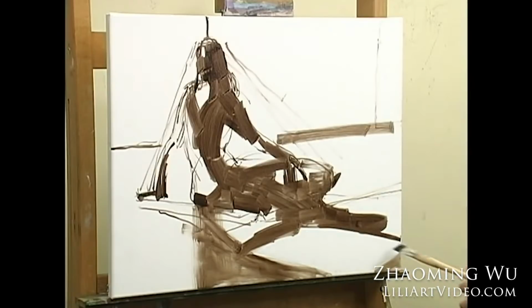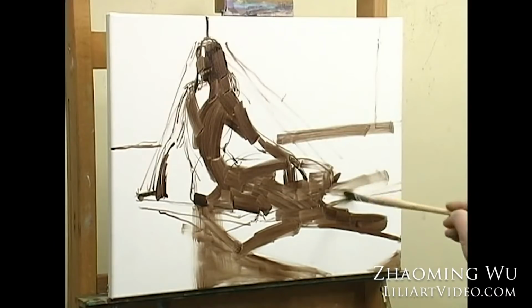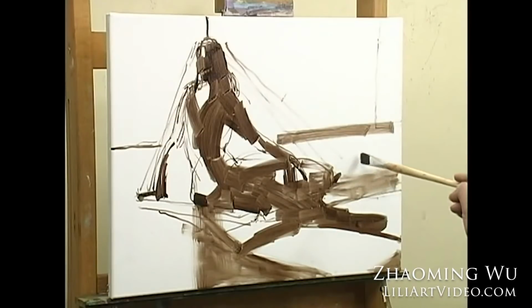Well, I don't really see in the reference at this moment any shadow on the right side, the lower corner, but it looks like I need something darker here for the corner, so I'm adding it here, and I might leave that until the finish. It might change. There are some small things we are not really sure how to put on the painting.